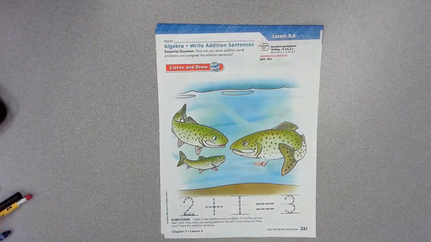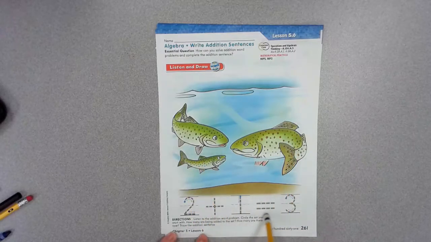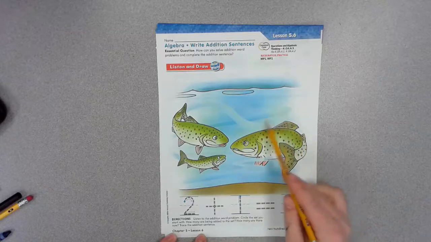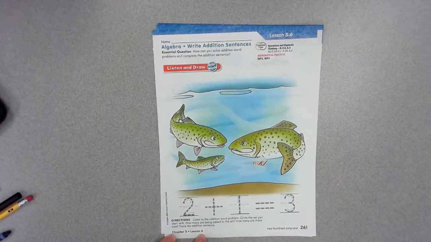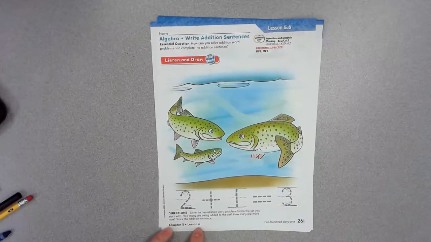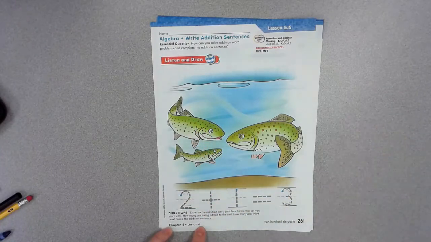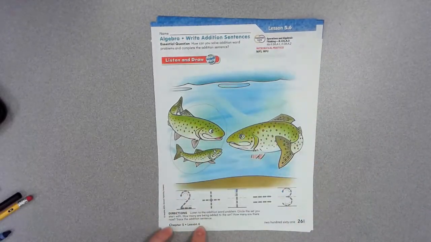So first, I want you to look at this picture. See the fish, and then down here we have some numbers. So what group are we starting with? What is the first number we are working with? Is it this one fish over here, or is it the two fish? Think about that for a second. You can look down here to see which one's first. The two, they lined them up for us. So we have two fish. Circle this. Circle the two fish.